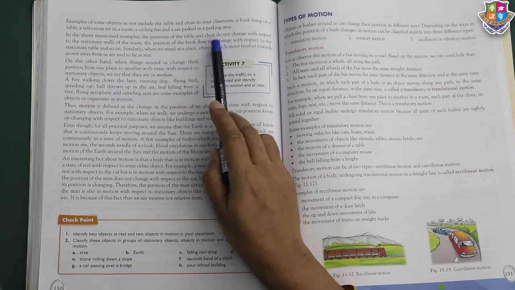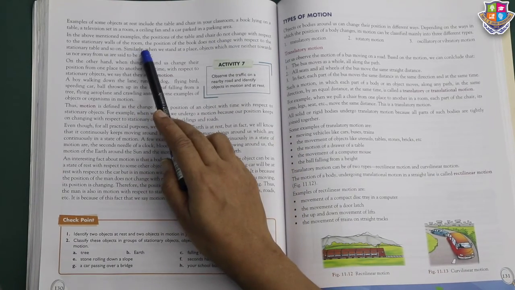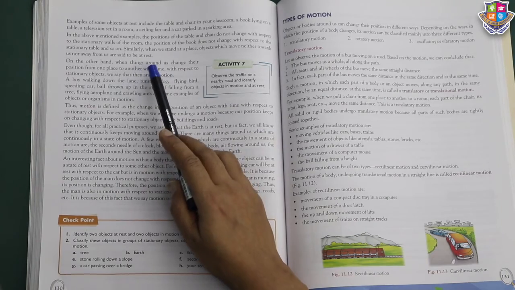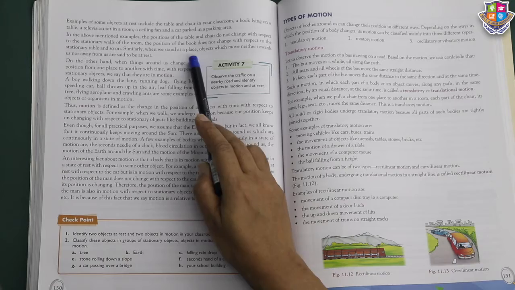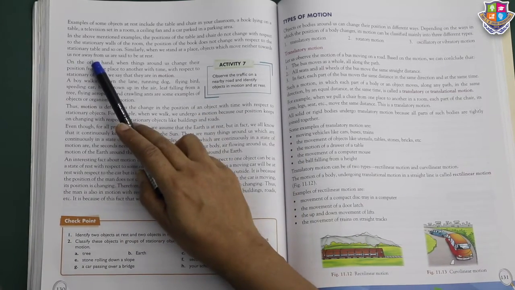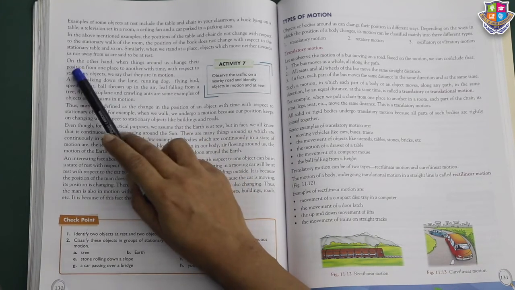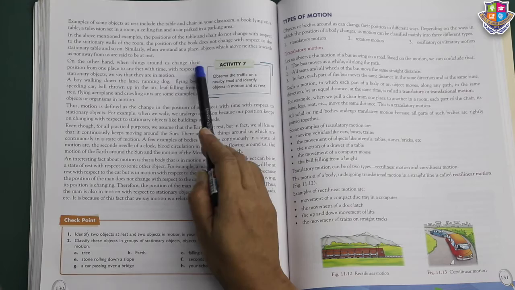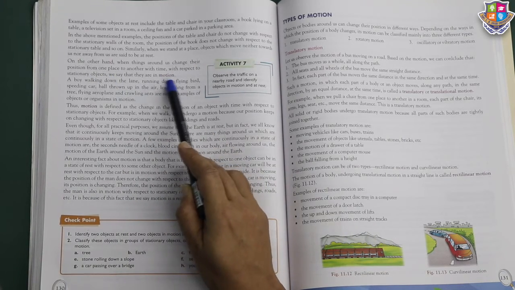The position of the table, chair do not change with respect to the stationary wall of the room. So they are at rest. Yes, they are stationary. Okay. Similarly, when we stand at a place, objects which move neither towards us nor away from us are said to be at rest, right? On the other hand, when things around us change their position, so what will happen? They will be in motion.